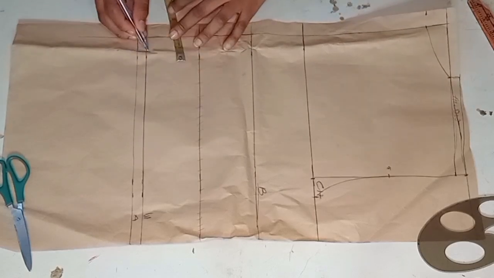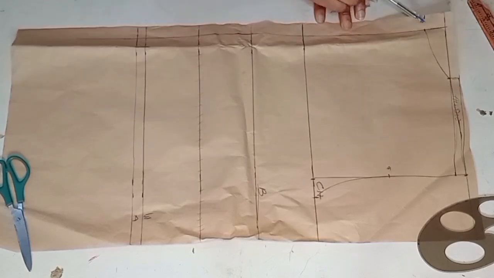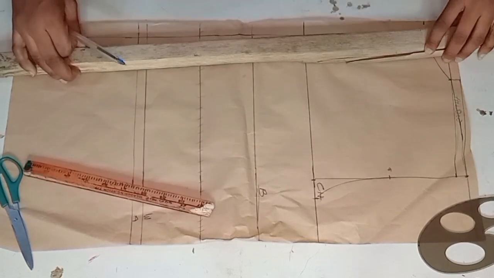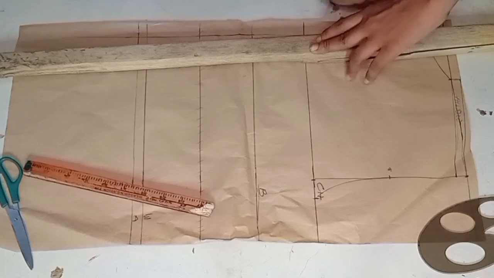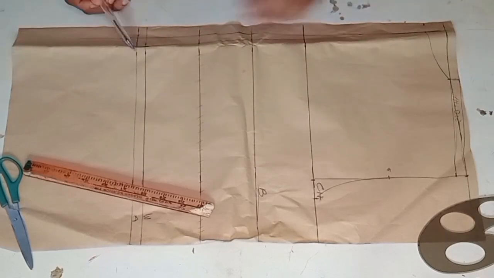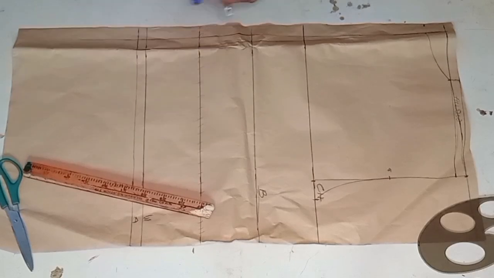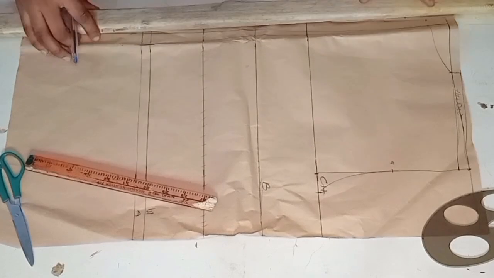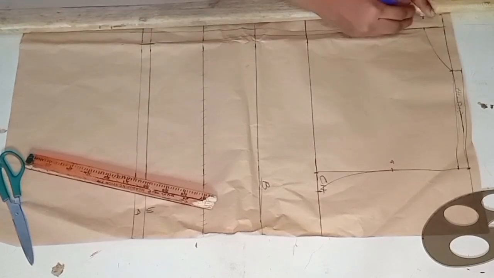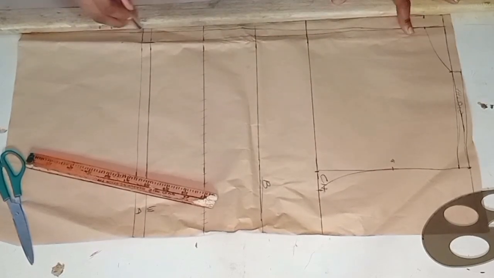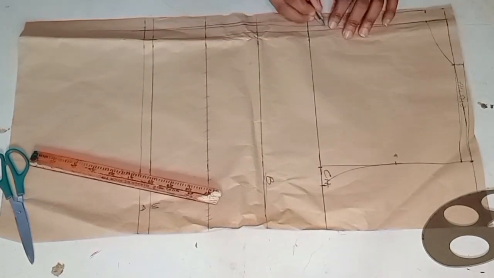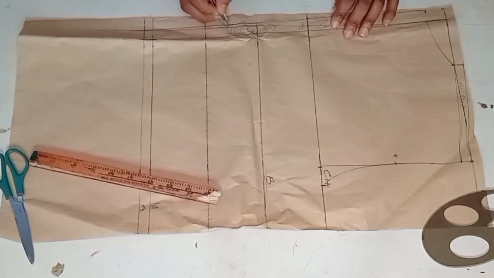Now on the waistline, I came in by 1 inch and connected it to the chest line. I always do this to eliminate any form of bulginess on the waist part of the zip. And after connecting this line, I came out again by 1 inch to retrace my zip allowance line. So I've connected the lines, and this is my new zip allowance line.